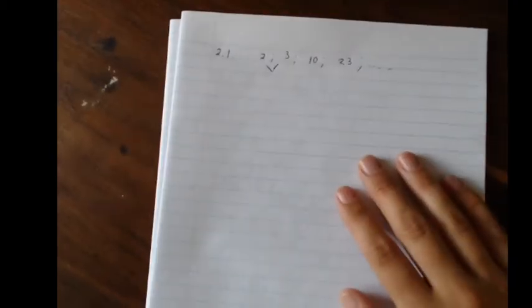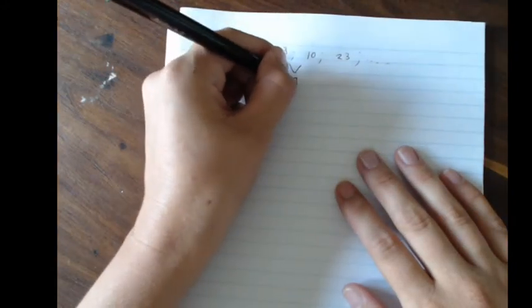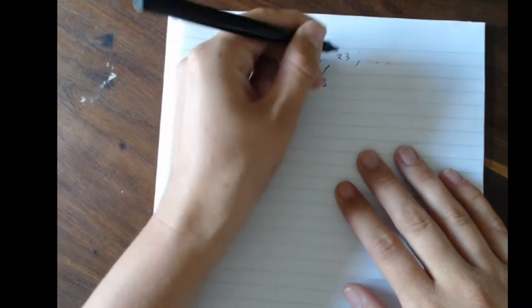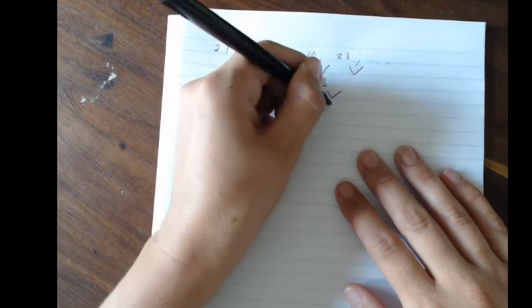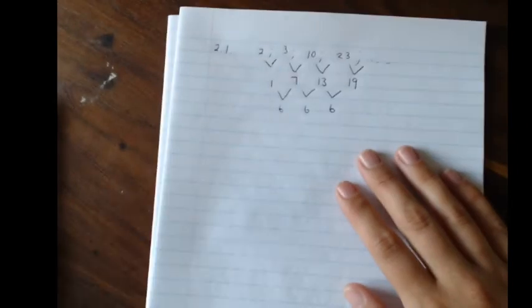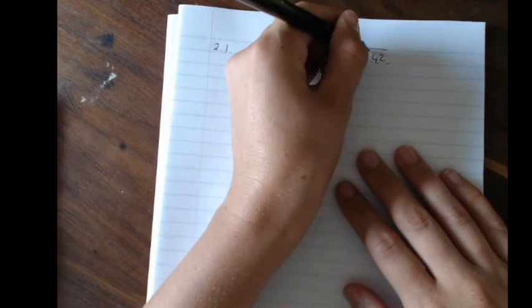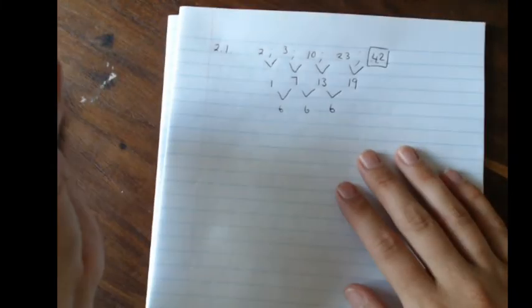Let me just quickly see if I can refocus the camera. Okay, so this goes up plus 1, plus 7, plus 13. And then I see it goes up 6 more than the previous one, so that should go up 19. Then 23 plus 19. I'm just going to use my calculator for purposes of double checking.